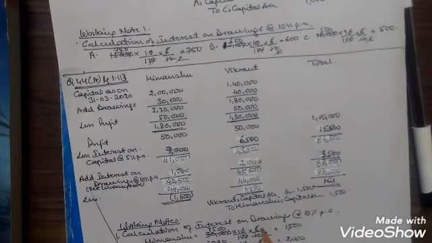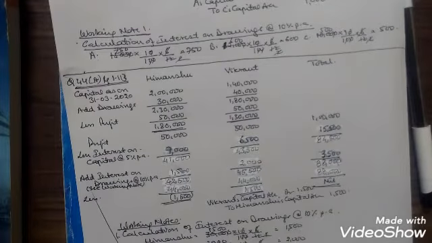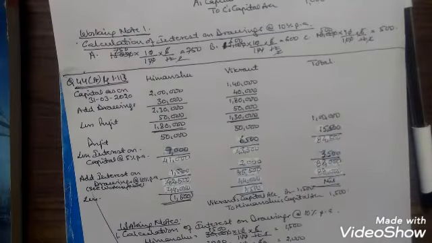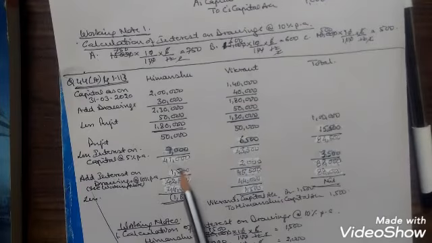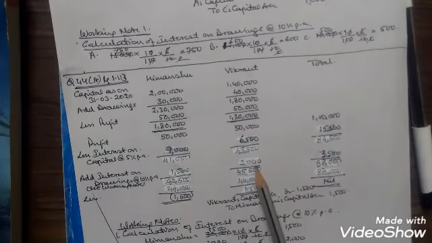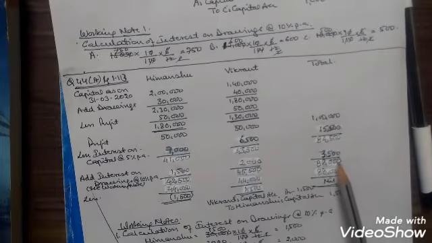It comes to 1,500. For Vikrant, 40,000 is the amount withdrawn. 10% is the rate of interest, and the period is 6 months, 6 by 12. It comes to rupees 2,000. So this 1,500 is for Himanshu and 2,000 is for Vikrant. Total comes to 3,500. This will be added.